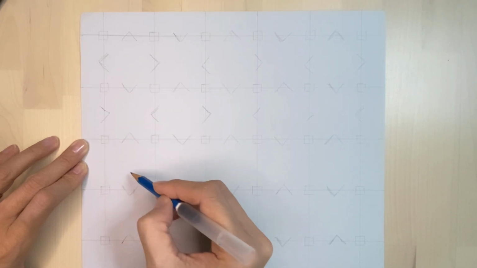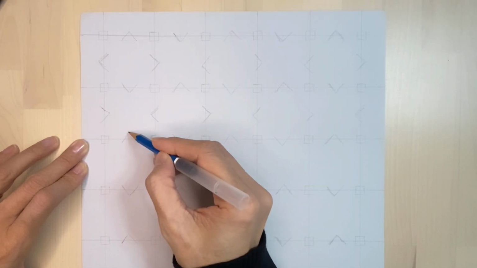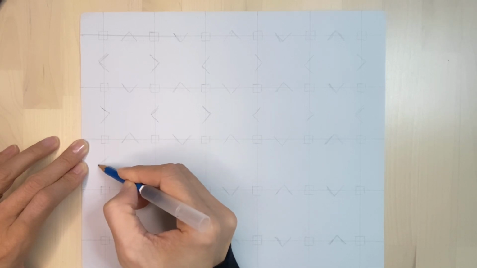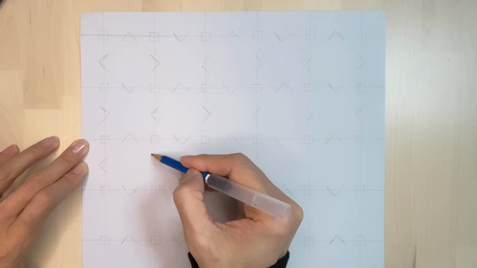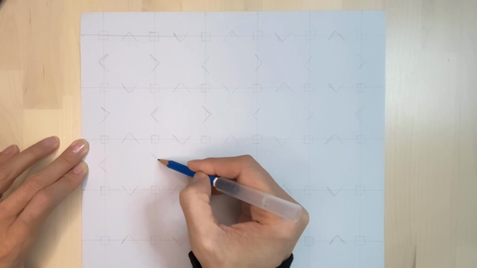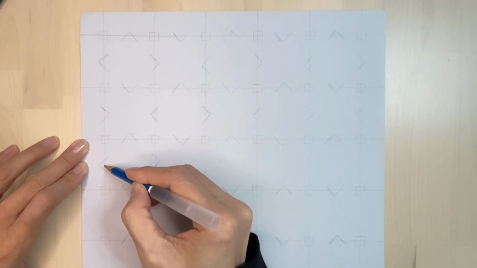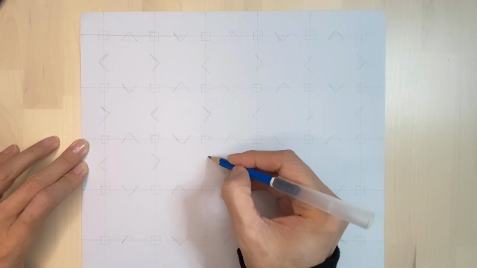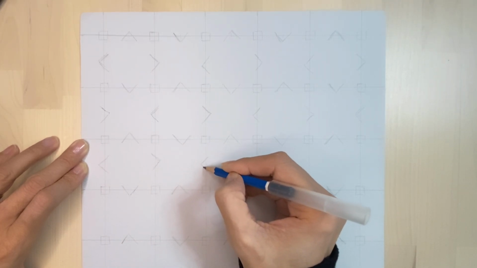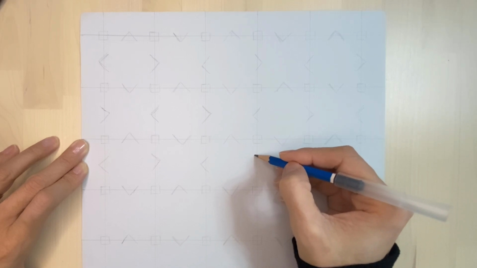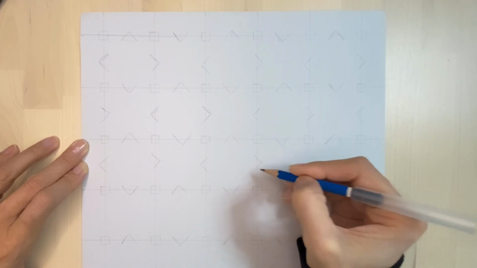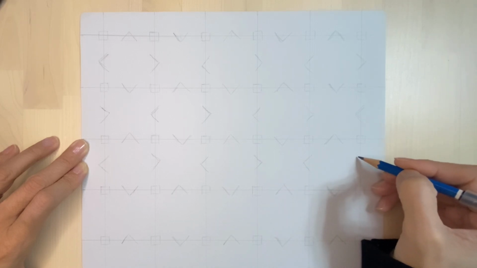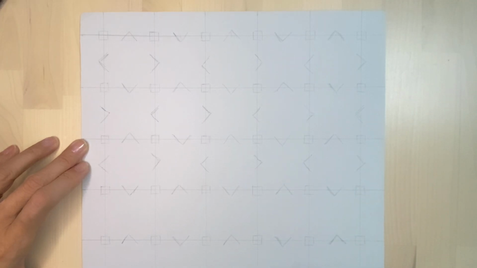When you look at this square, these are pointing out, aiming outside. So I'm going to do the same. You see these are both pointing toward the outside. Now I have left, right, left, right, left, and right.